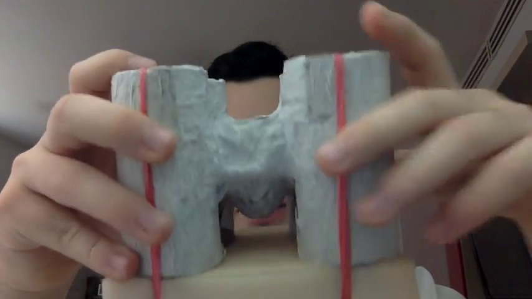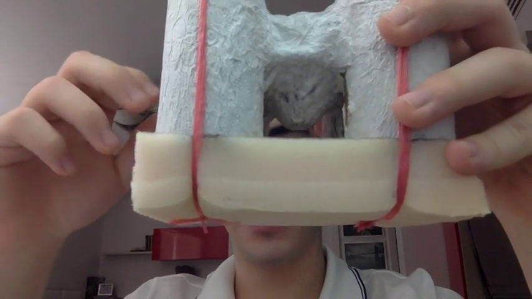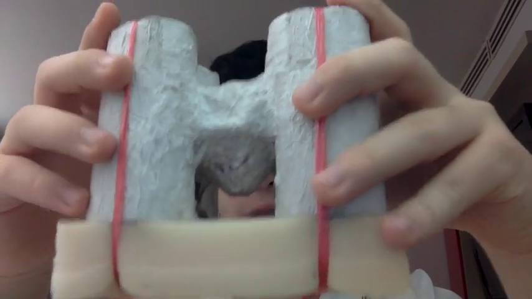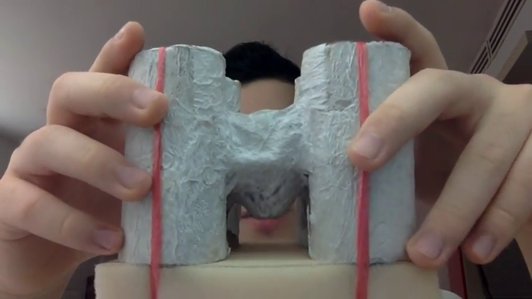So that was how I applied the physics principles to help me build my object to help the egg survive the fall.